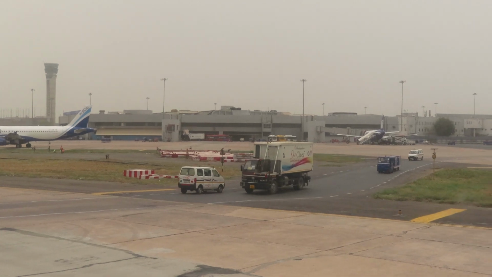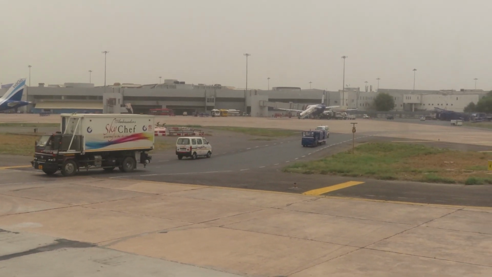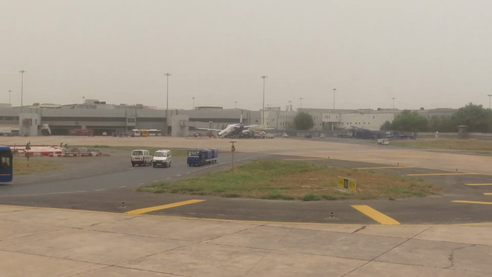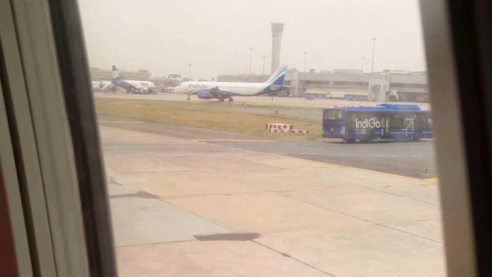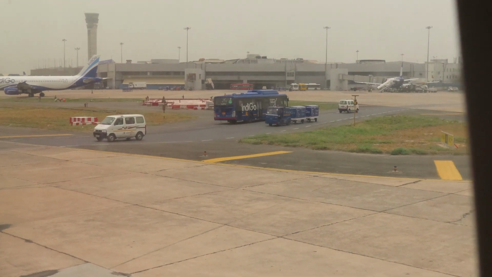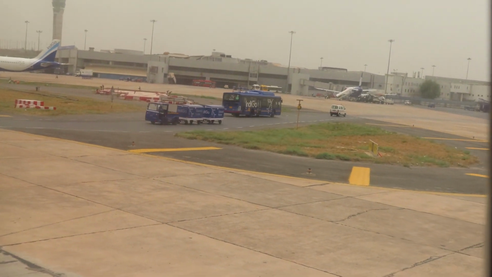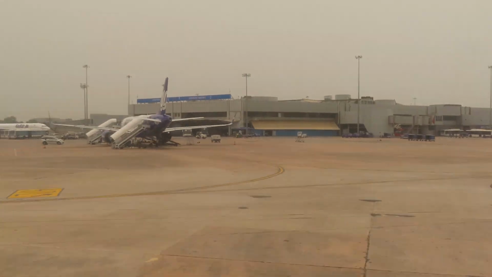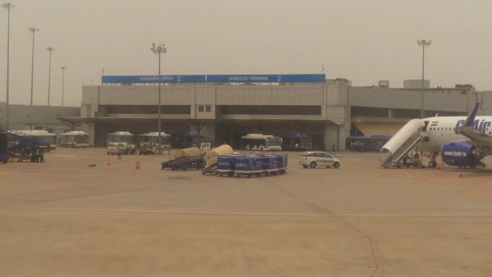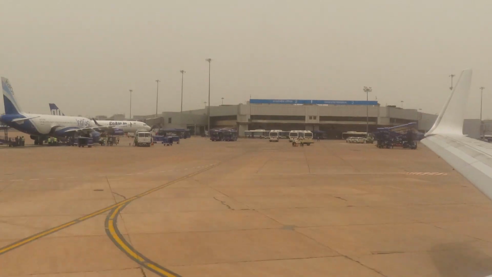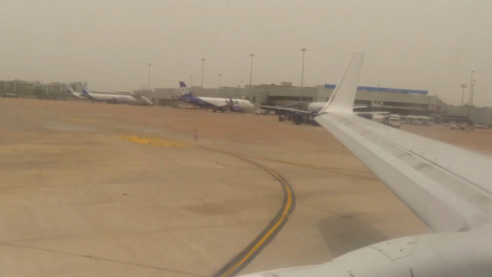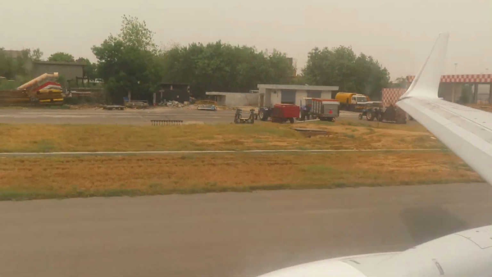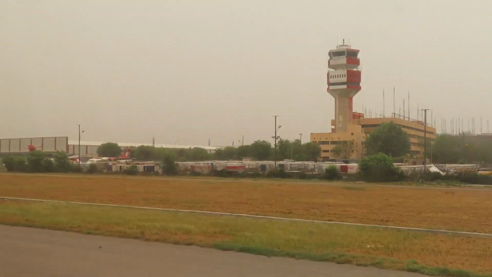This is the aerobridge side of Terminal 2. We are actually pushing back from the non-aerobridge part here. Those are the ground transportation buses which ferry passengers to and fro from the aircraft up to the non-aerobridge areas. Good view, great view of Terminal 2. That's the interconnecting pathway.